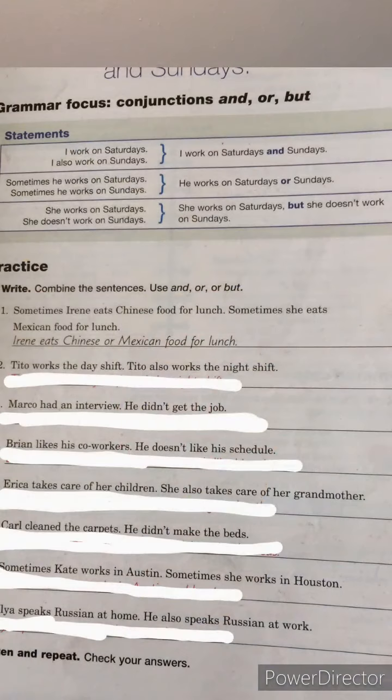Okay, so on page 100, we have examples of conjunctions. So in the first box, we have an example for the word and. It says, I work on Saturdays, period. I also work on Sundays, period. So here we have two sentences. In English, this is perfect. The grammar has no problems.